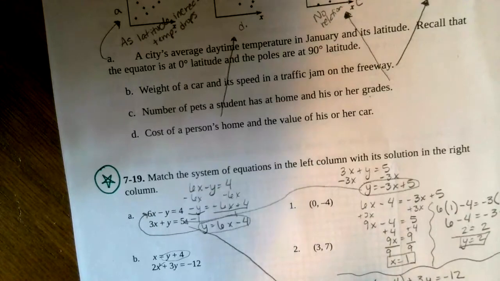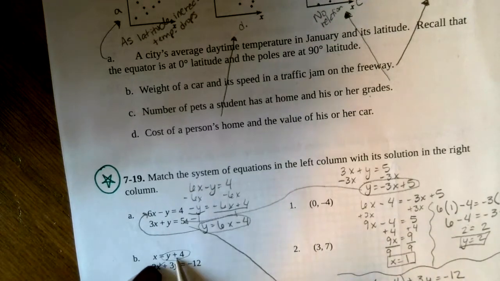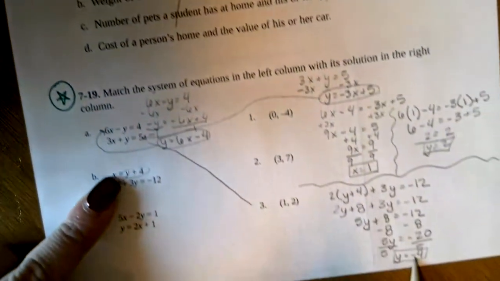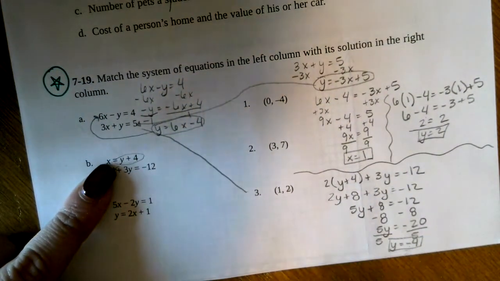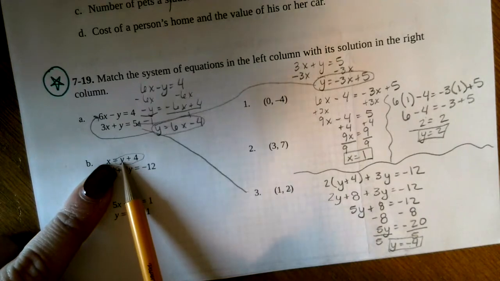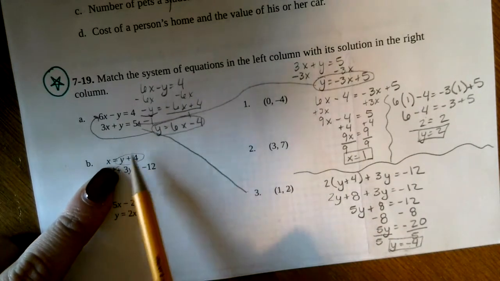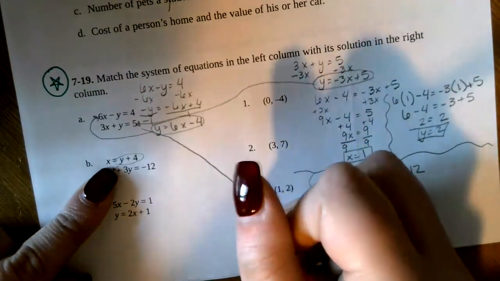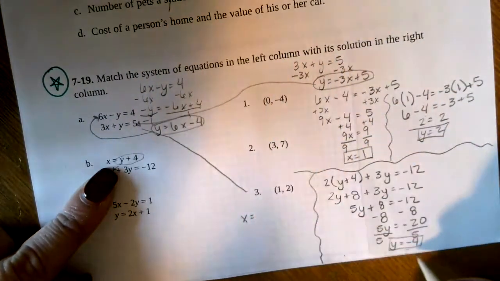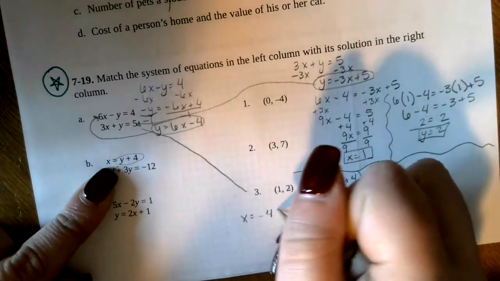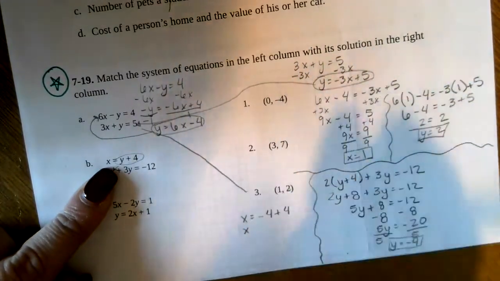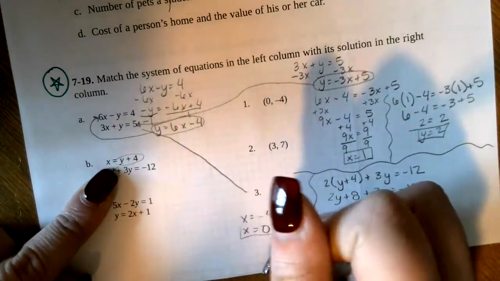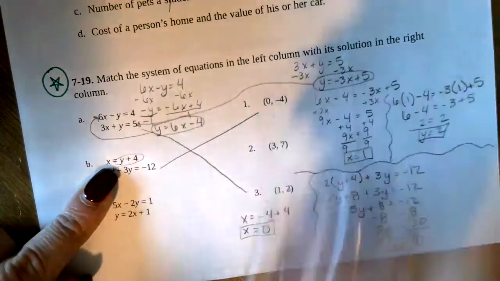So how would I check that? How would I find out x? Well, I can plug it back into this equation. And guess what I'm going to plug in for y? Sorry, you haven't been able to see that. Negative 4 is going to be plugged in for my y, and then I can just solve. So here's what that would look like. x equals, y was negative 4, plus 4, which equals 0. Look at that. Matches up. So we know that b goes along with number 1.